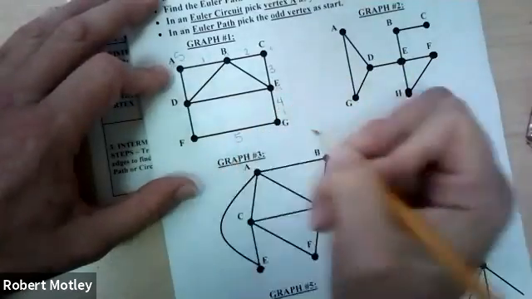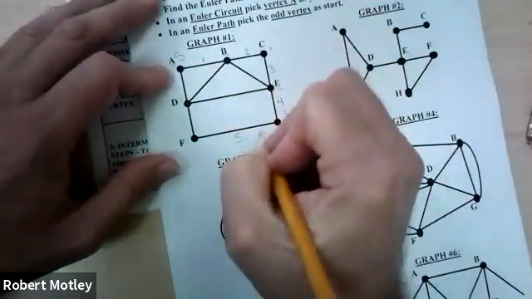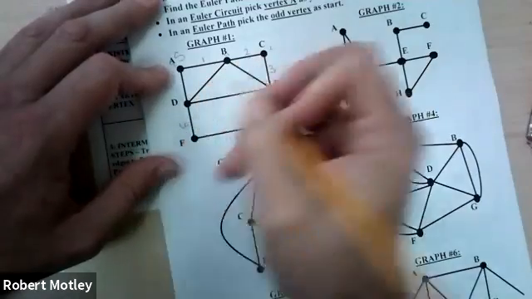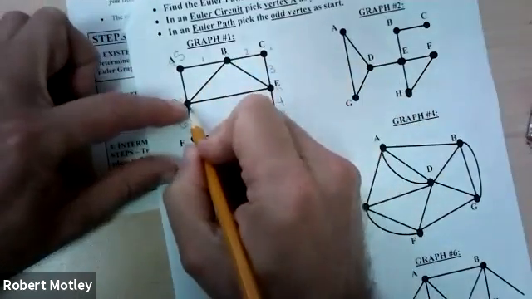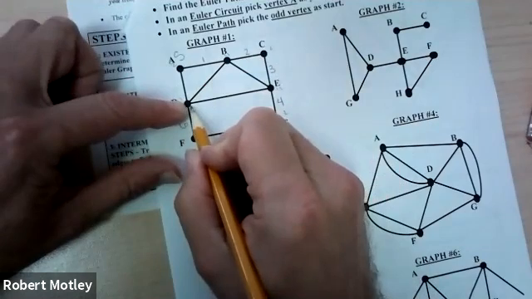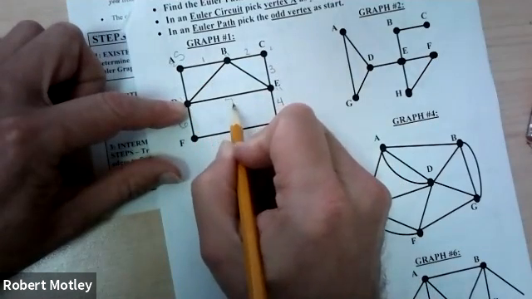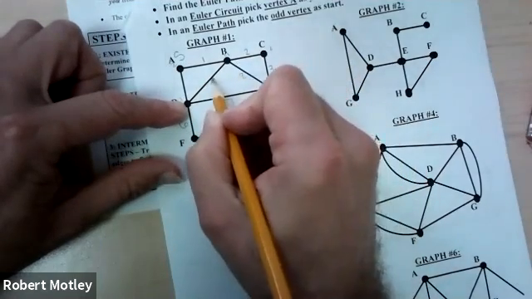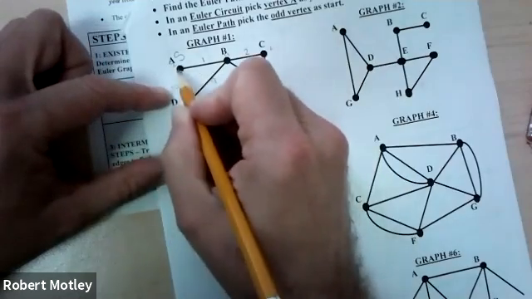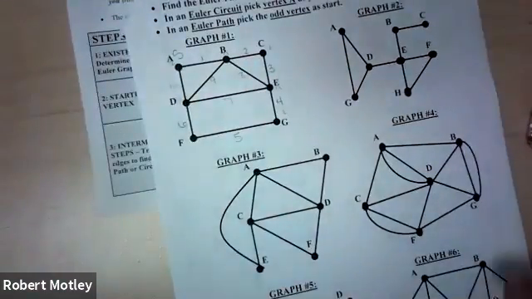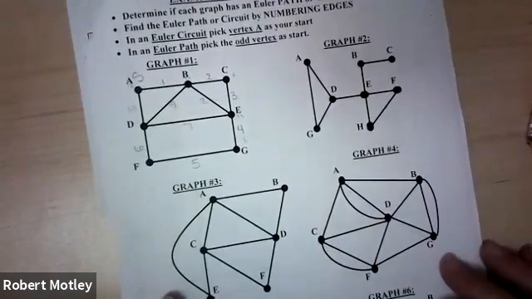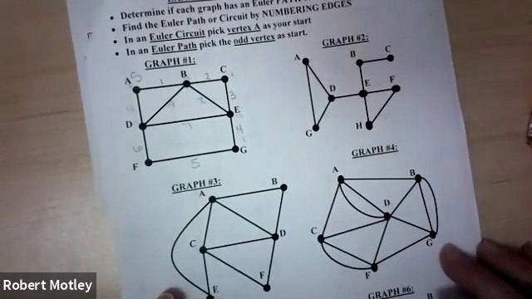4. Now that I kind of have to go this way. 5, 6. All right, now here I could do 7. And then we could do 8, 9, and then up to the end, and that got us back around to our start. So I knew it was a circuit, and there we go.